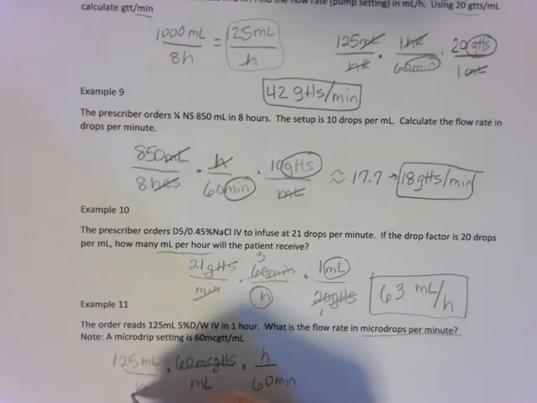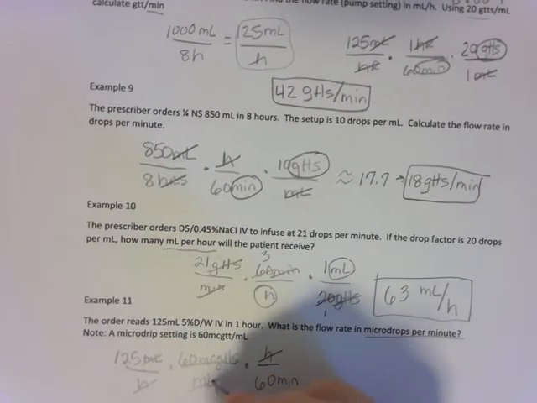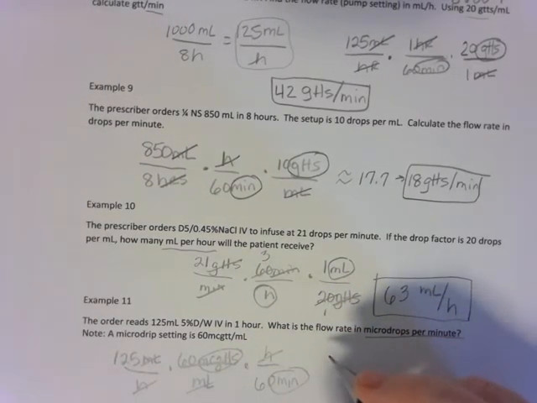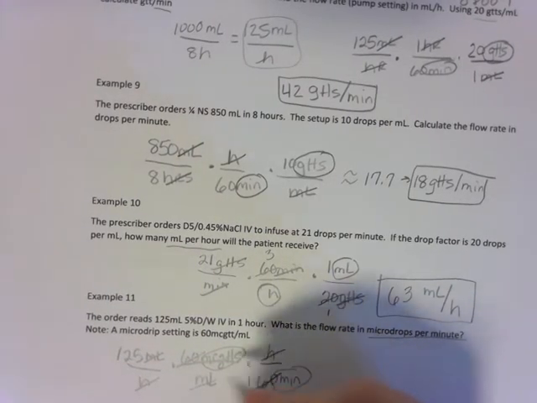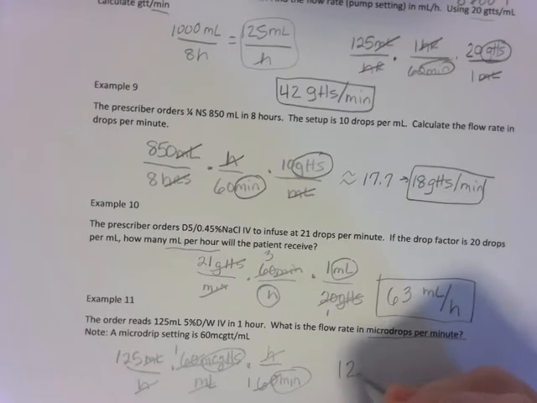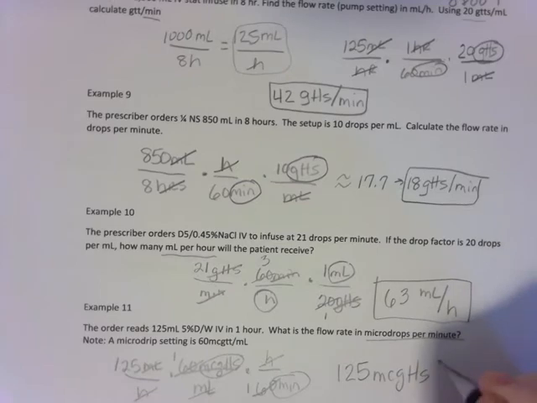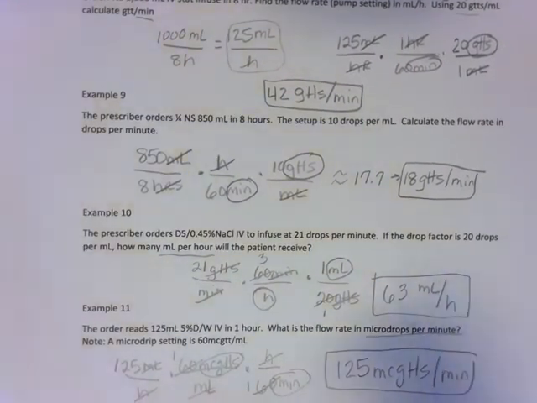So we have microdrops per minute. So my 60s cancel, because 60 goes into 60, and I'm left with 125 microdrops per minute. And I will finish up on the next video.